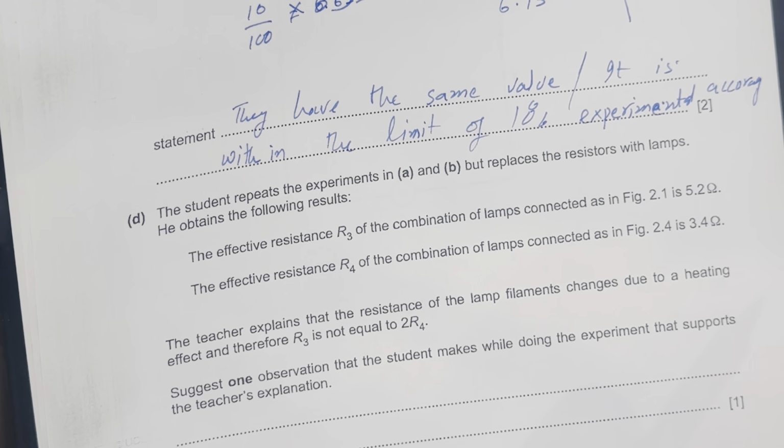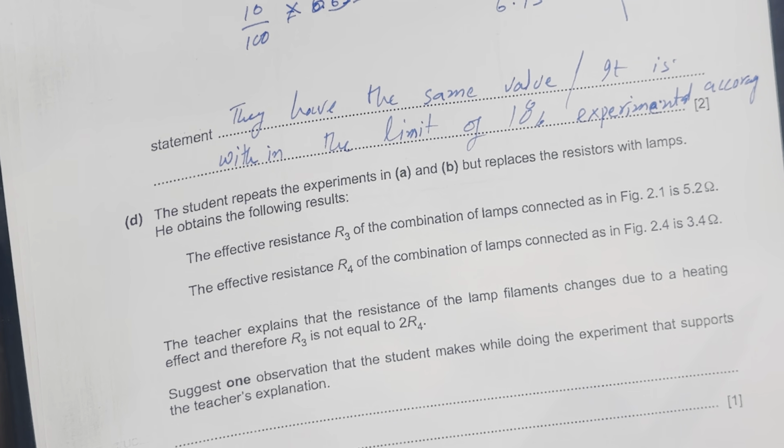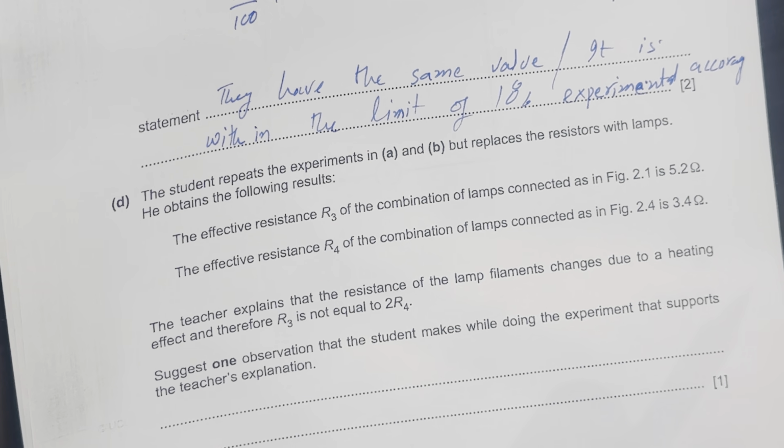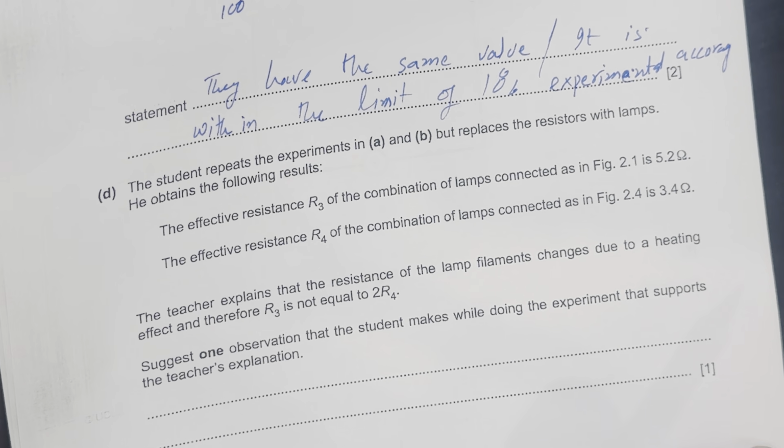The teacher explained that the resistance of the lamp filament changes due to the heating effect, and therefore R3 is not equal to 2R4. Suggest one observation that the student makes while doing the experiment that supports the teacher's explanation.